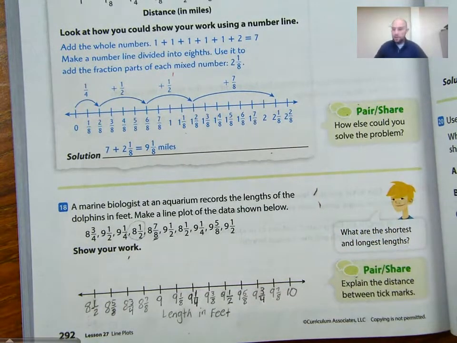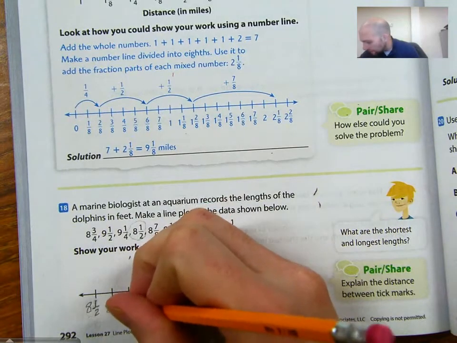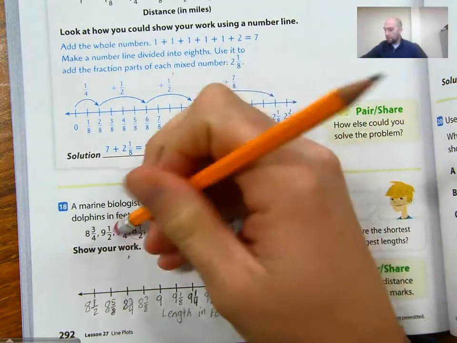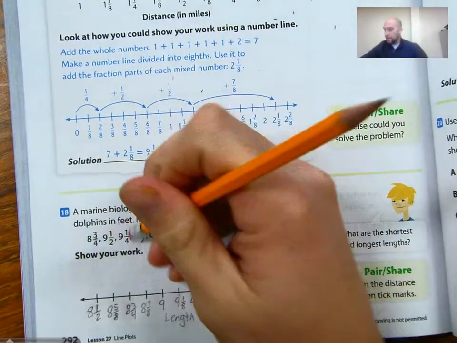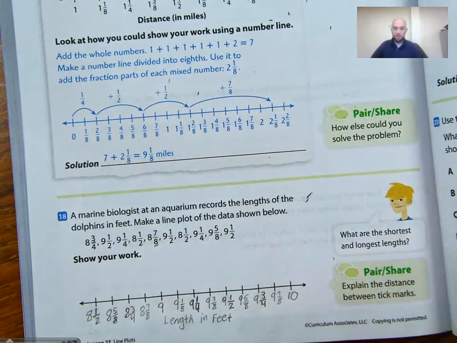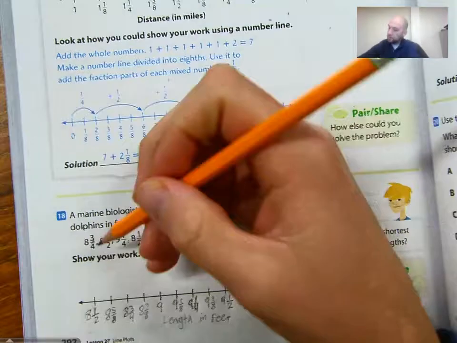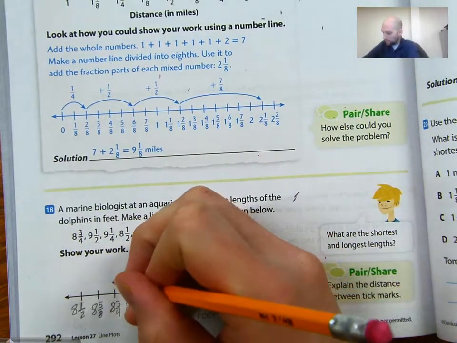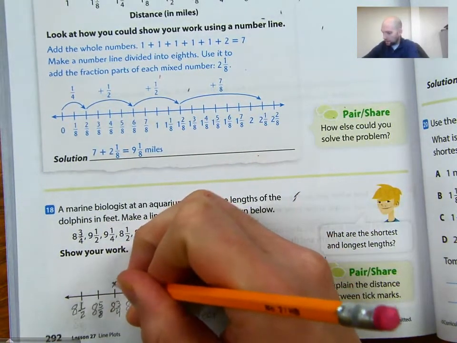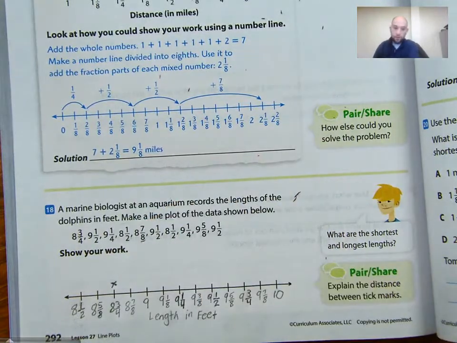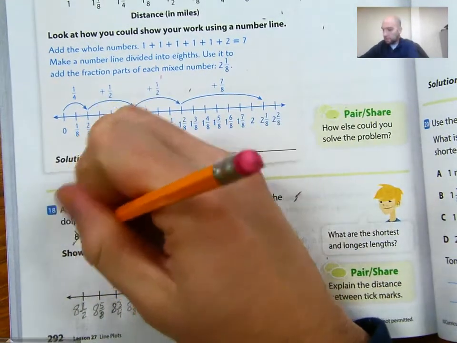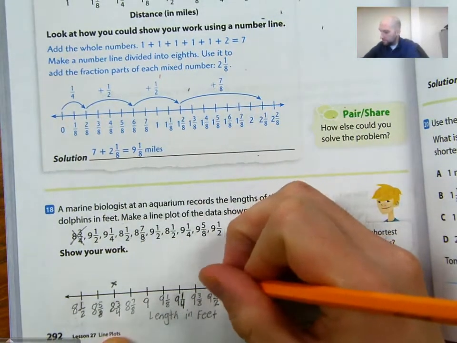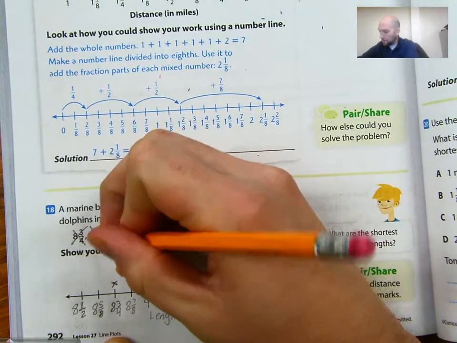So when I look at my numbers up here now, these numbers that I have on my line plot should look familiar. As I go from left to right, I'm just going to plot them on my line plot with an X. So I have 8 3/4. Let's find 8 3/4 on here, and I'm going to make an X. And as I use these, I'm going to cross them out so that I know I've used them. Now I have 9 1/2. Put an X there. Cross that one out.